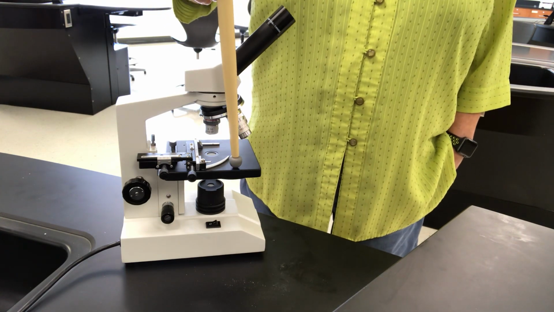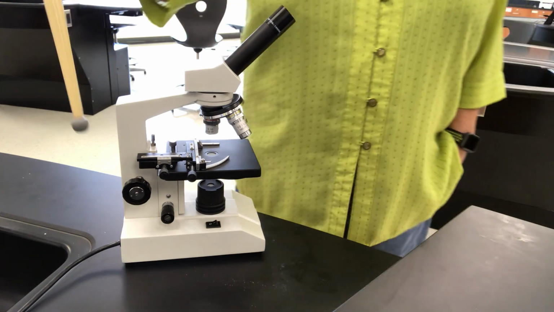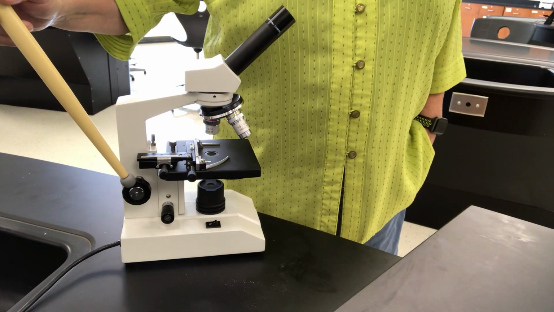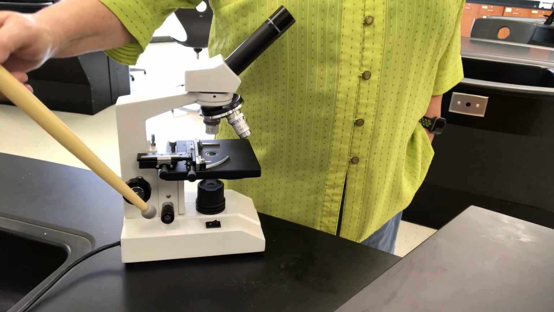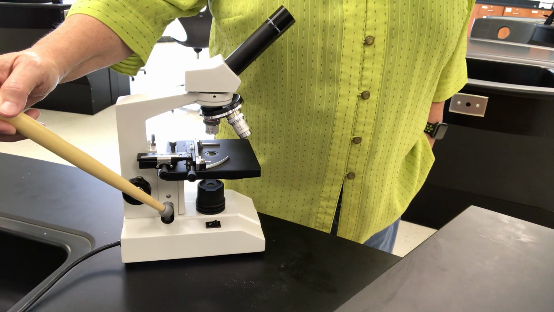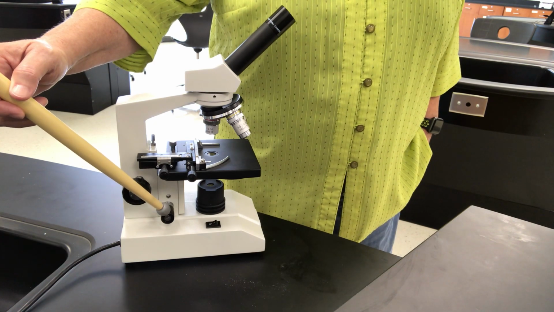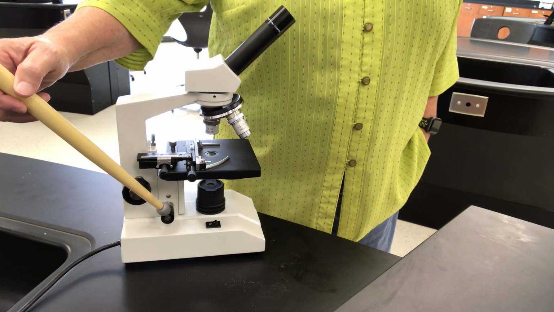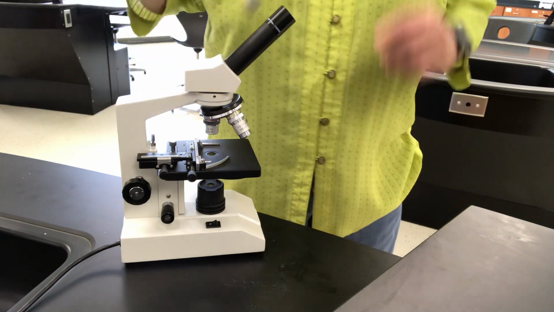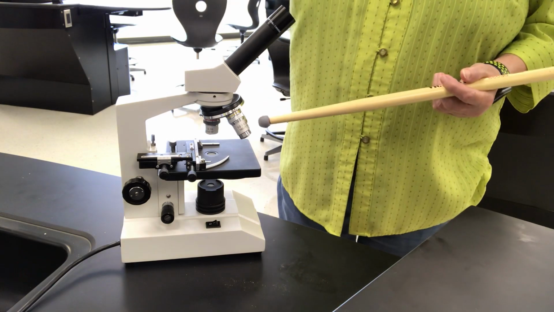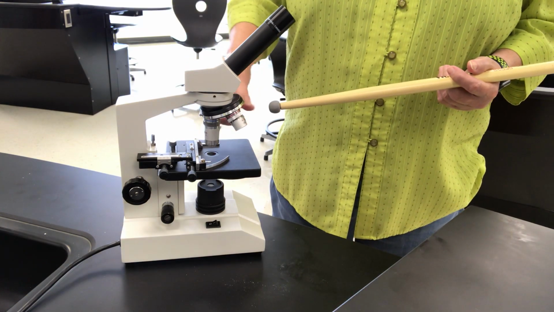This black square thing, this is the stage. You have two types of focusing. You have the coarse focusing, which is the larger of the knobs, and then you have the fine focus knob, which is the smaller. You only use fine focus on high power. By power, I mean what lens. These are the lenses or the objectives, okay? And this is what we call a revolving nose piece.